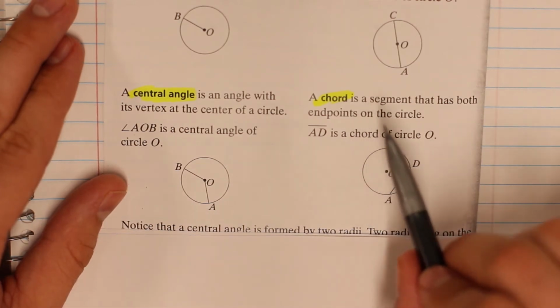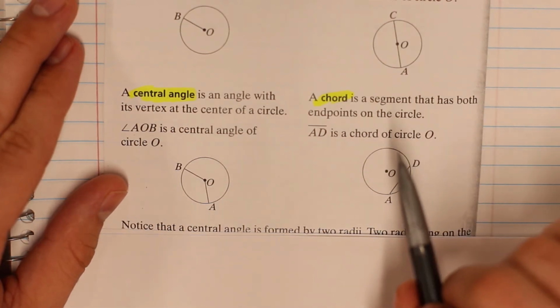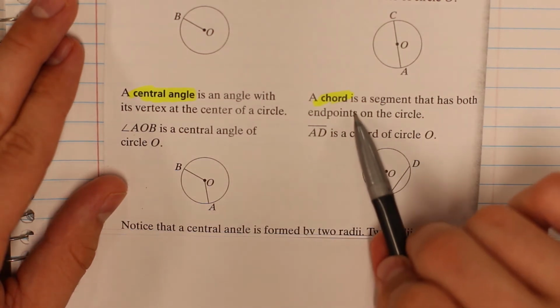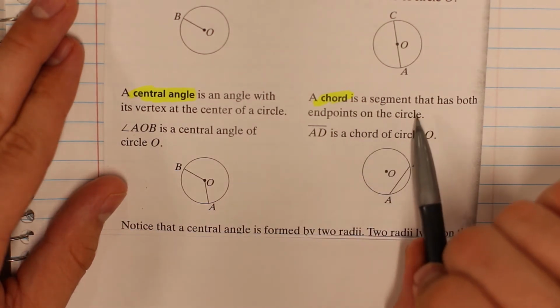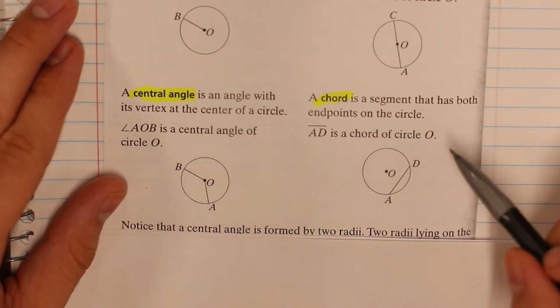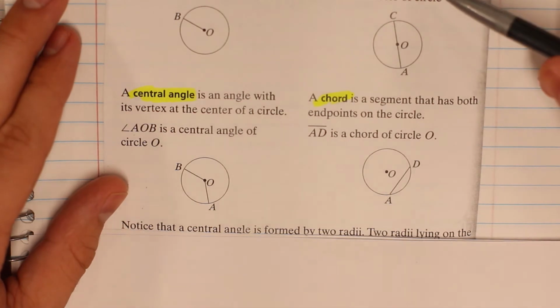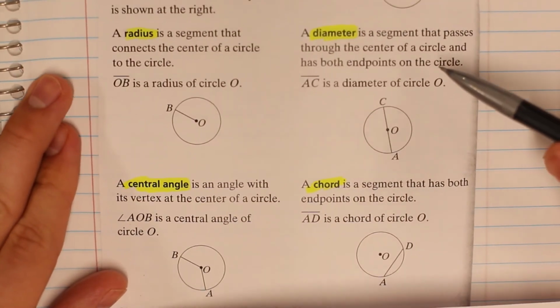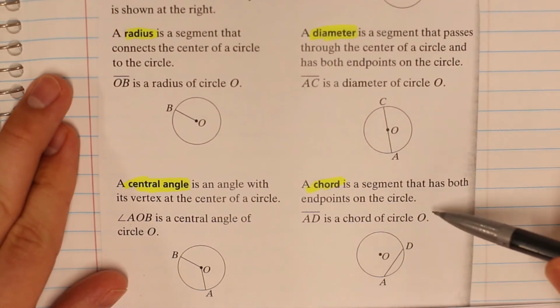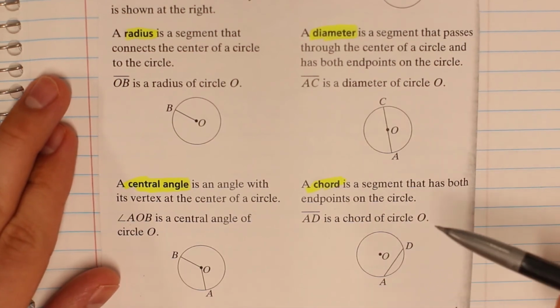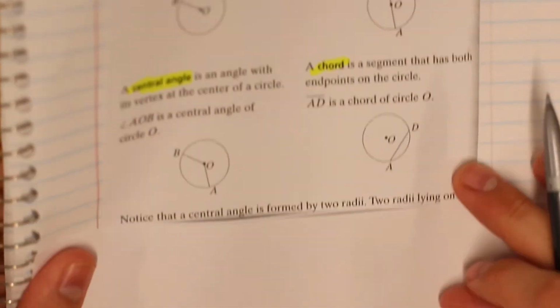A chord is a segment that has both endpoints on the circle. It doesn't have to pass through the center. A diameter does. Remember, a diameter has both endpoints on the circle, just like a chord, but a diameter has to pass through the center. A chord doesn't have to. It can, but it doesn't have to.